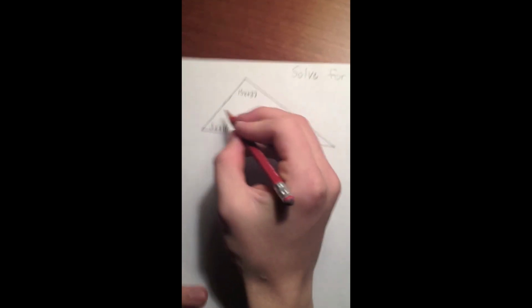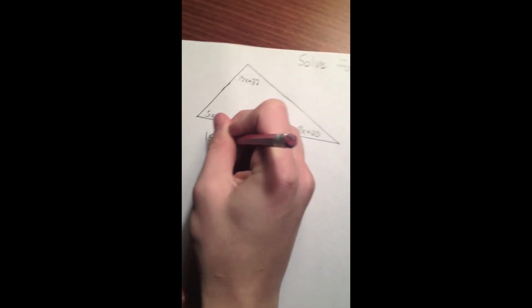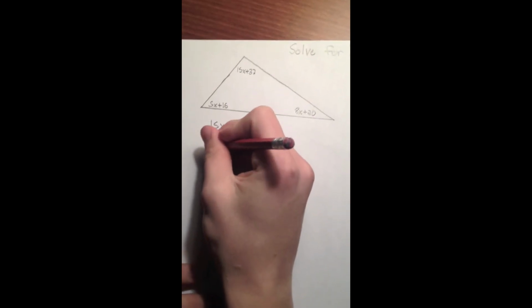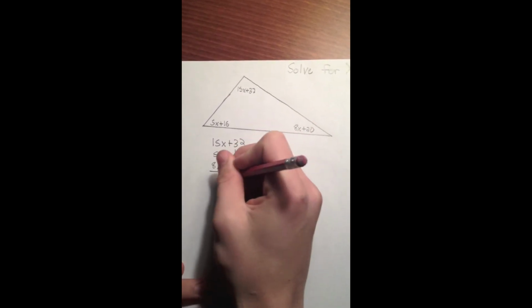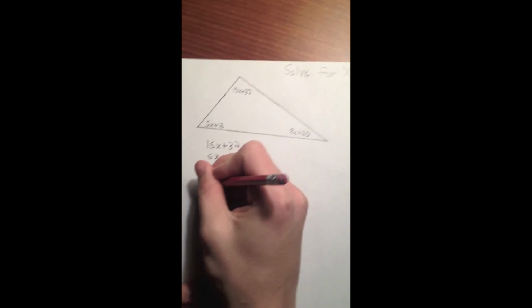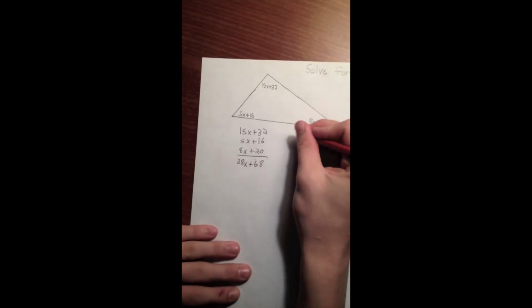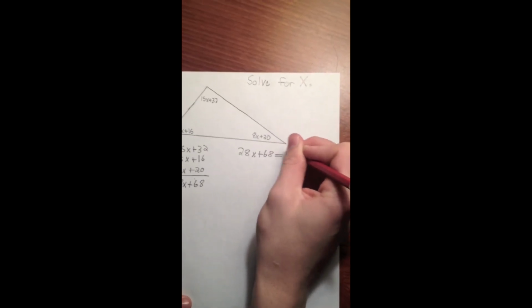Solve for x using triangles. Alright, so all the interior angles of a triangle add up to 180 degrees. So you're going to add all these angles up and set them equal to 180 degrees. Now you're going to set 28x plus 68 equal to 180 degrees.